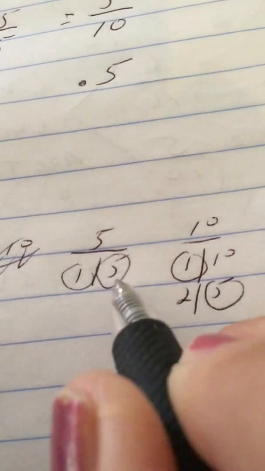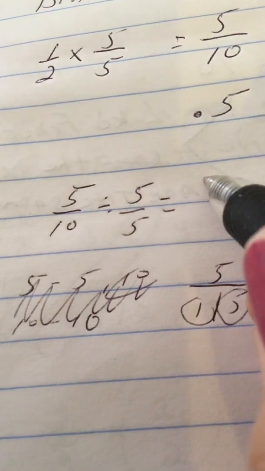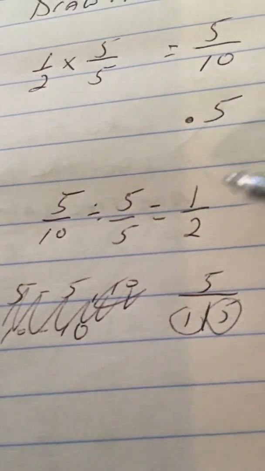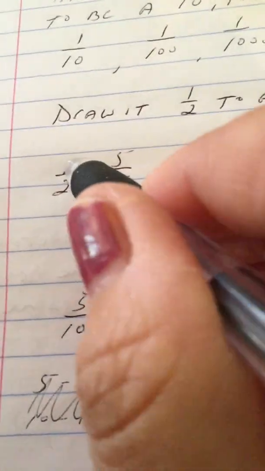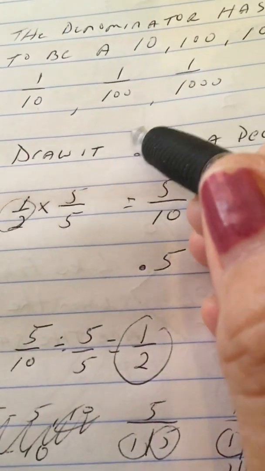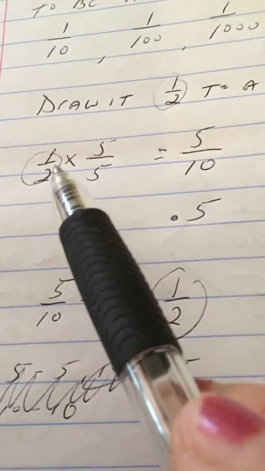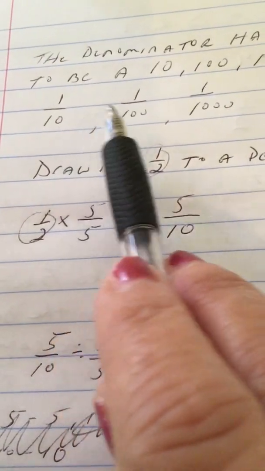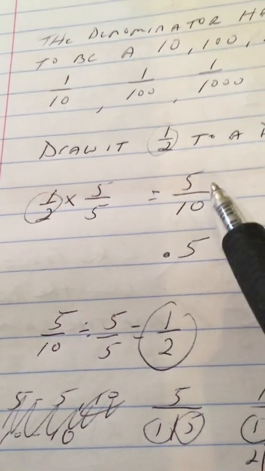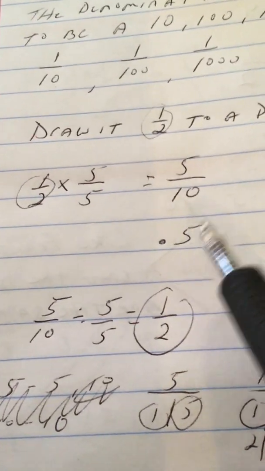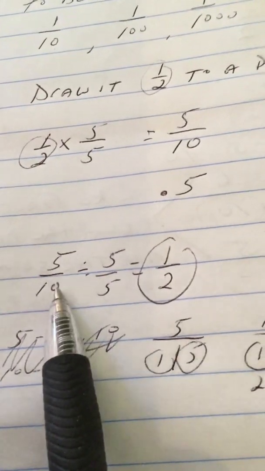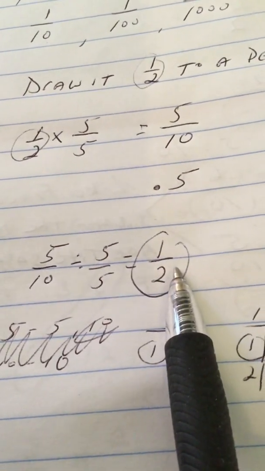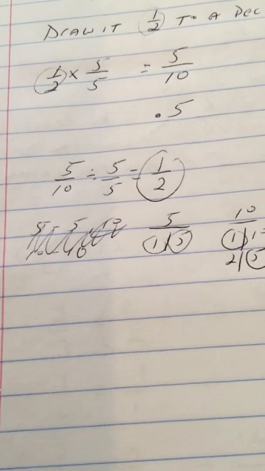And it seems like I could use the 5 to divide both of them out. So if I reduce the fraction or simplify the fraction, 5 divided by 5 is 1, 10 divided by 5 is 2. This 1/2 is the original 1/2. So here we found a denominator to get me a 10, 100, or 1,000. If you can say the fraction correctly, you can write it as a decimal. And then I proved to you how 5/10, if I reduce the fraction to 1/2, means that they are equal fractions.